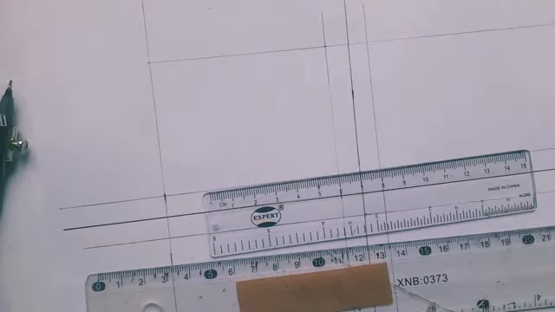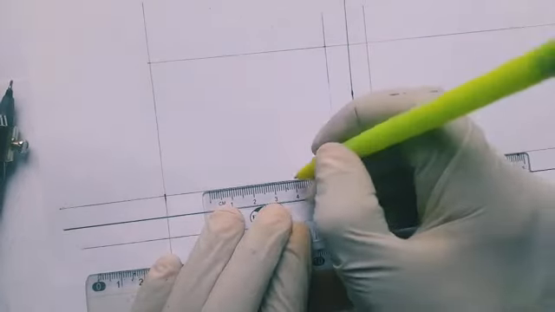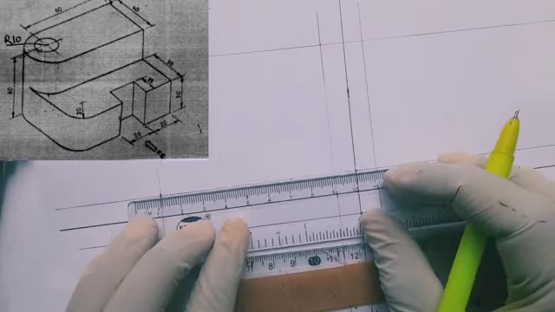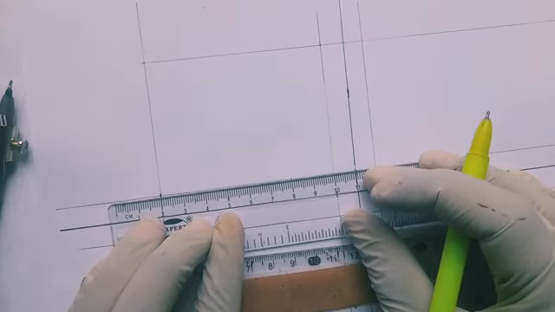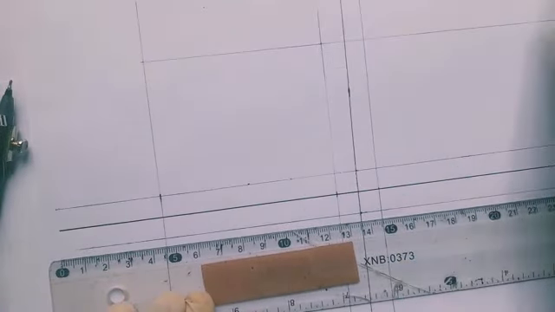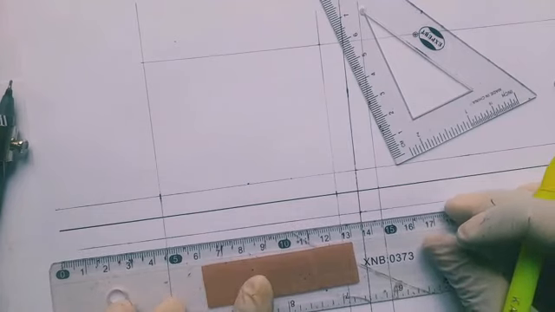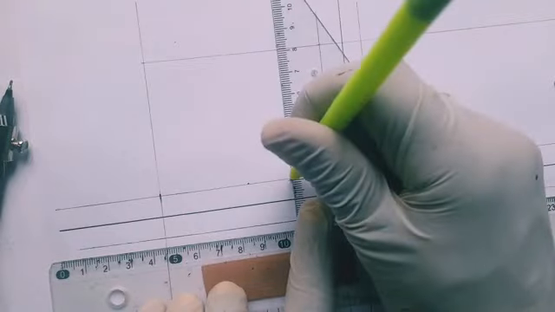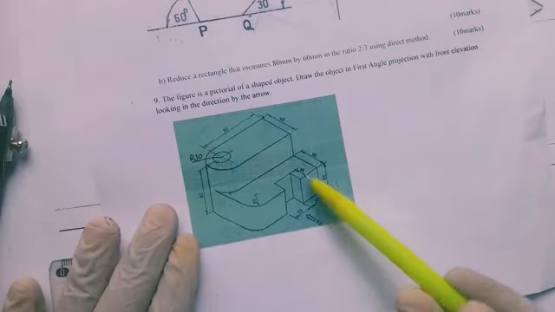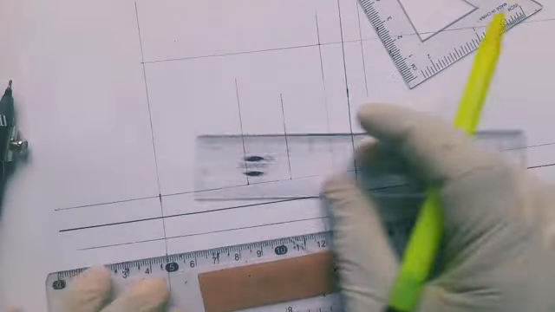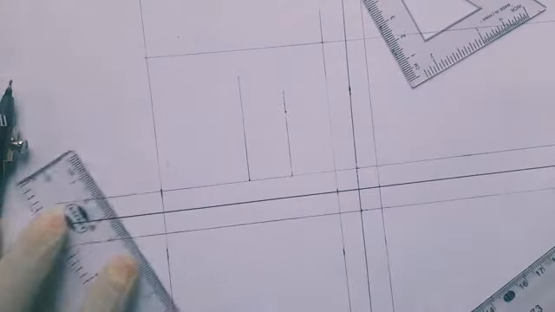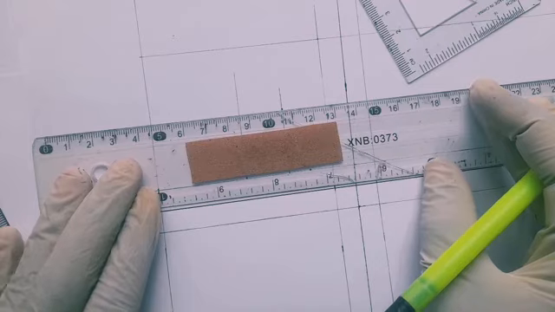So this is 20. From this side, 20. The cut is 20. So draw these vertical lines, which are projection lines, as they are. Measures 30. Complete them.